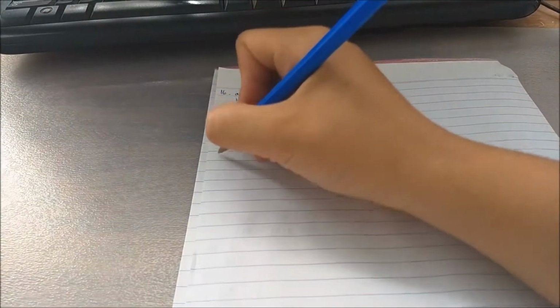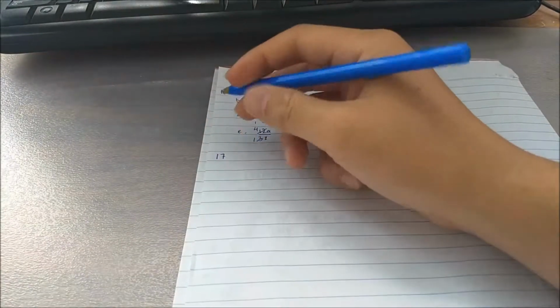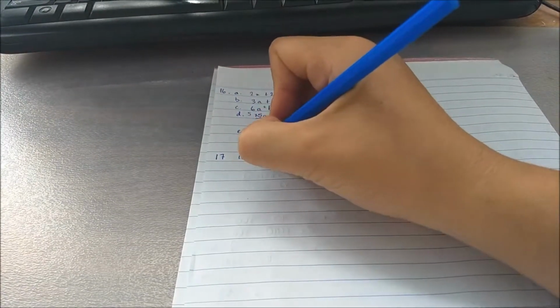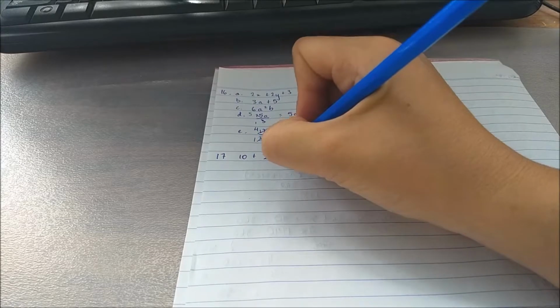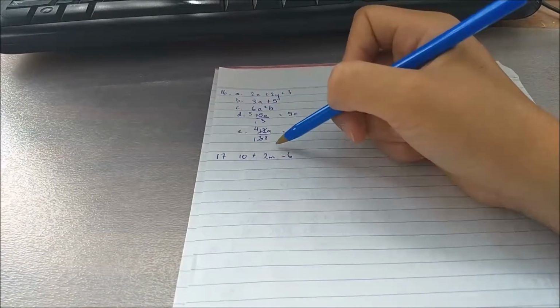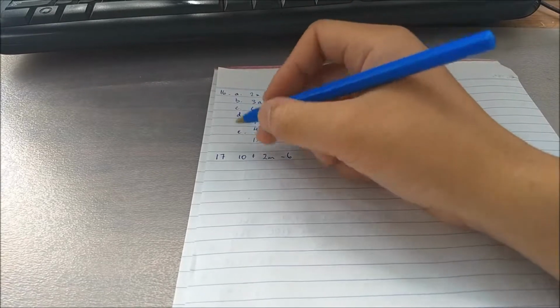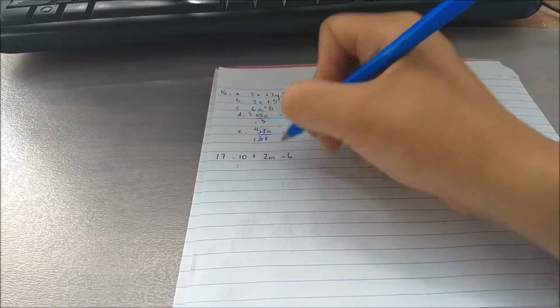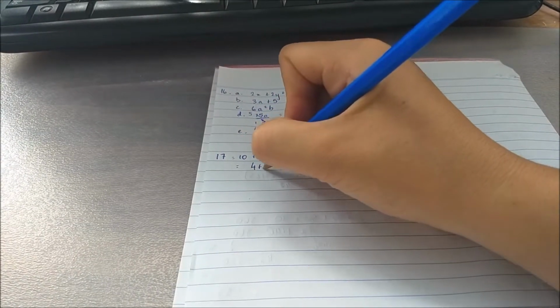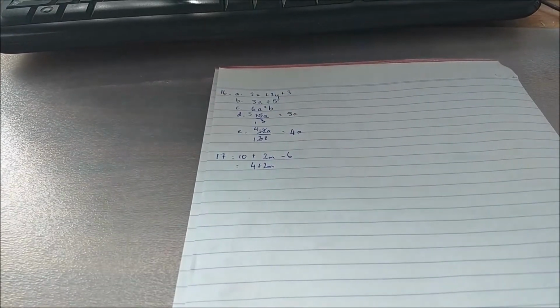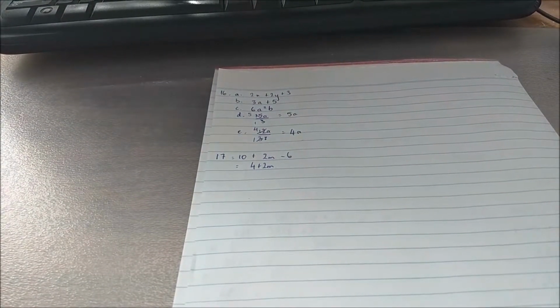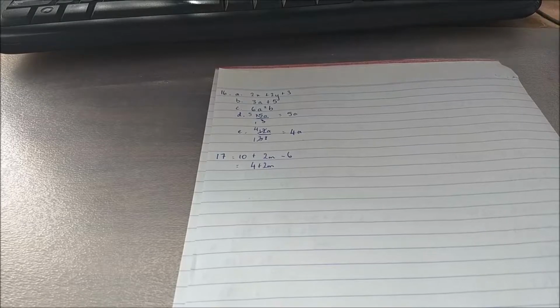Question 17, expand and simplify. So 10 plus 2 brackets m minus 3, I think. So I just expanded the 2. I made the 2 times m, 2 times negative 3. And then it becomes 10 minus 6 is 4. 4 plus 2m. Or 2m plus 4. Okay, next page.